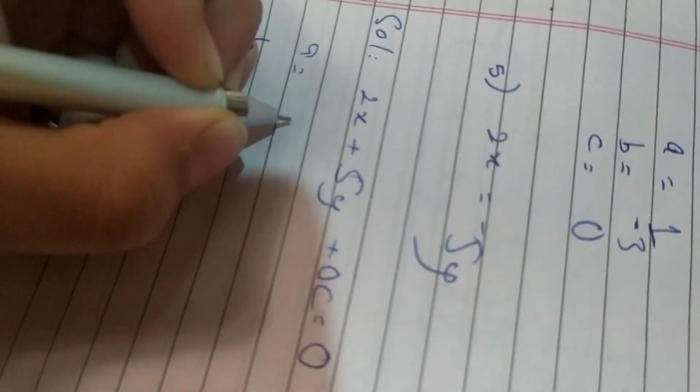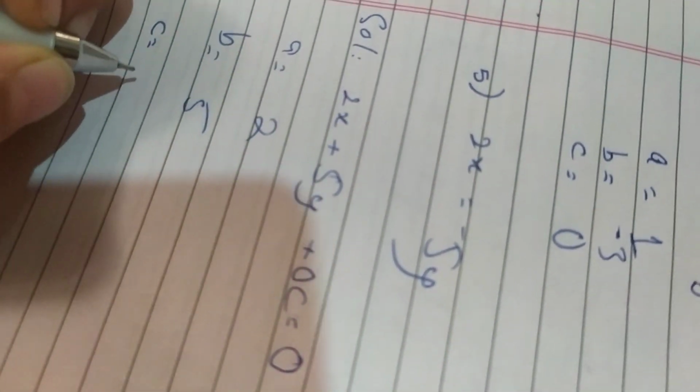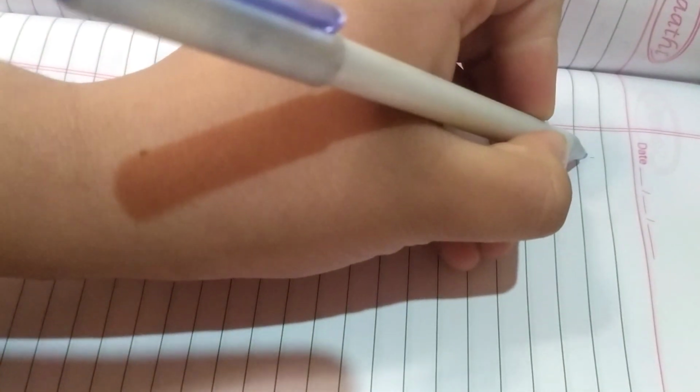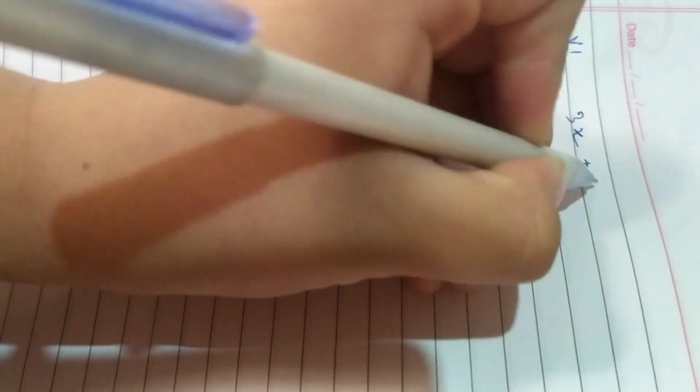2 is A, 5 is B, and 0 is C. Moving to the sixth: 3x plus 2 equals 0.